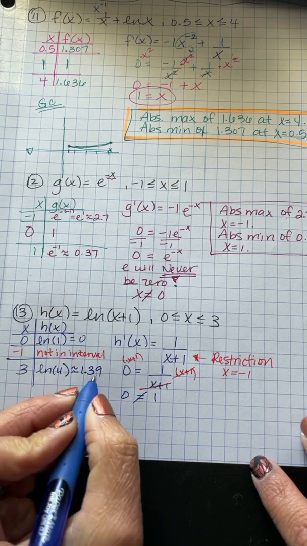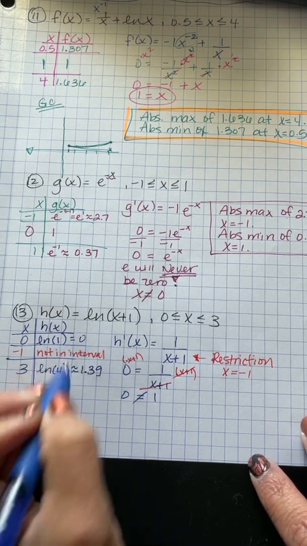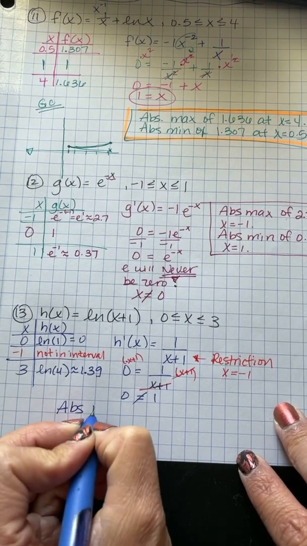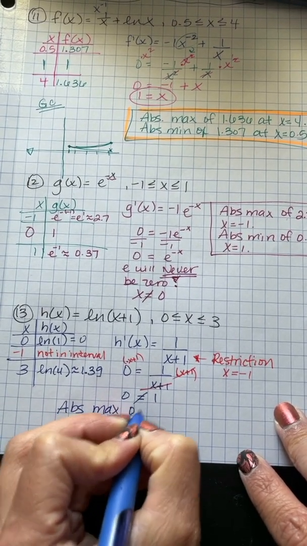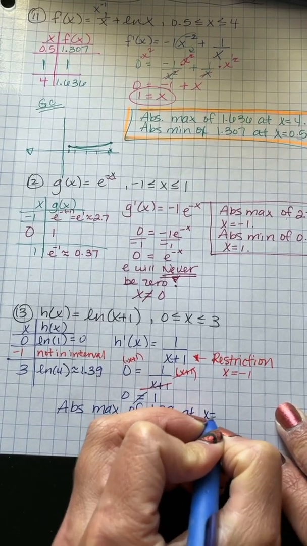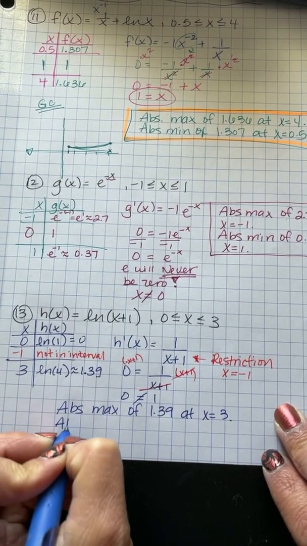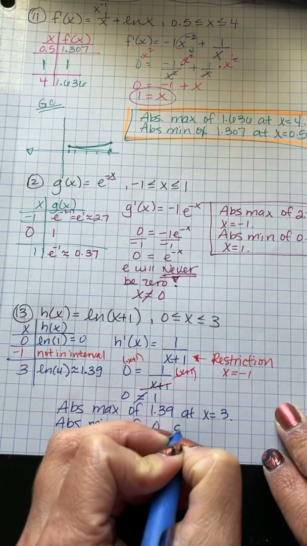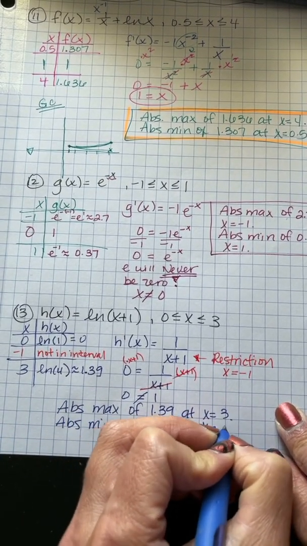So here's my max, 1.39, and the min at 0. So we have an absolute max of 1.39 at x equals 3. We have an absolute min of 0 at x equals 0.